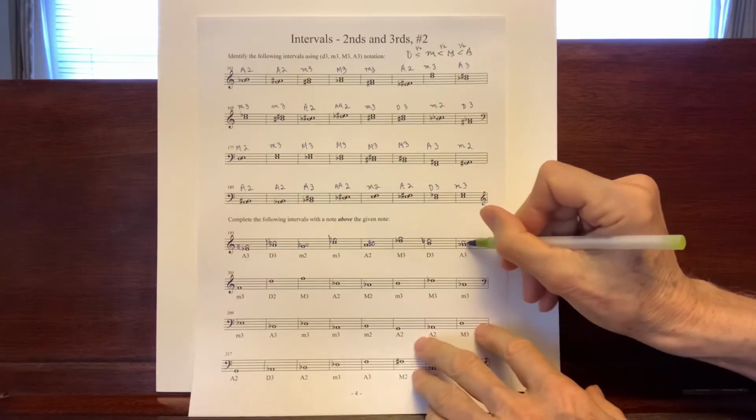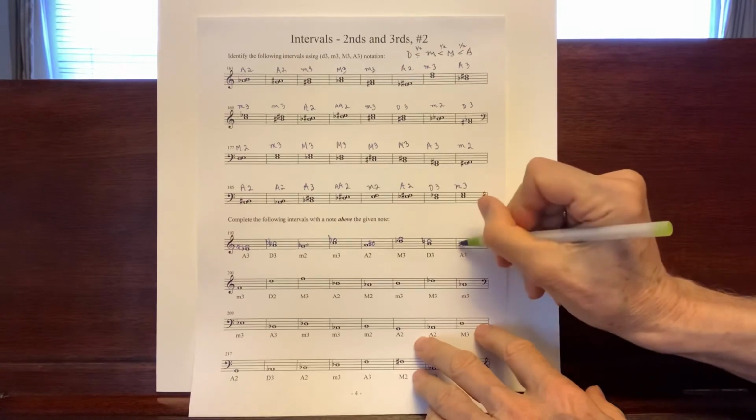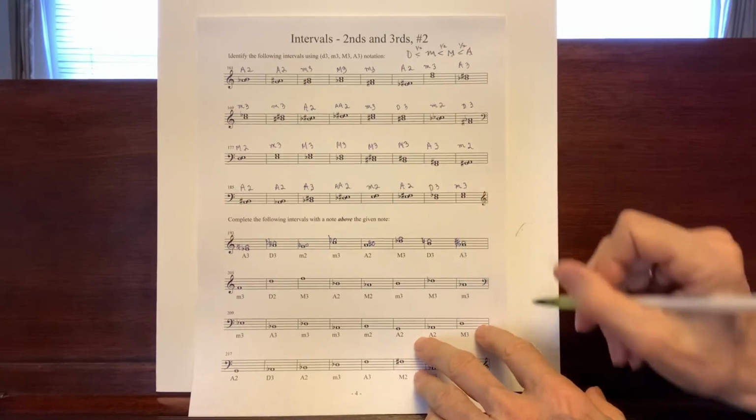Okay, augmented third above an A flat, it's going to be some kind of C, but I know A flat to C is major, therefore A flat to C sharp is augmented.